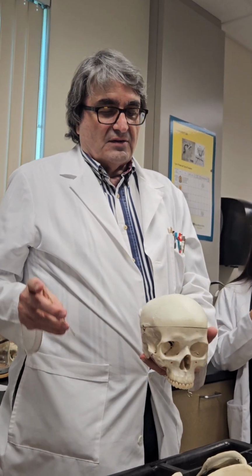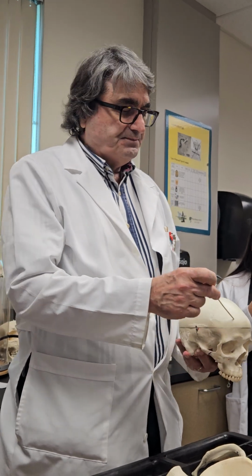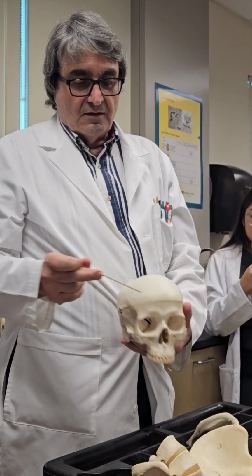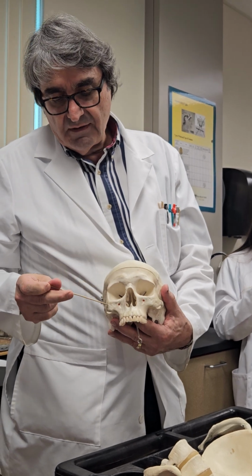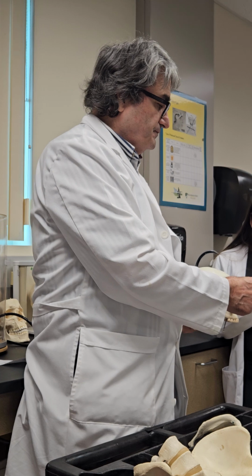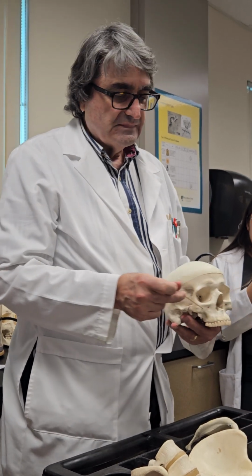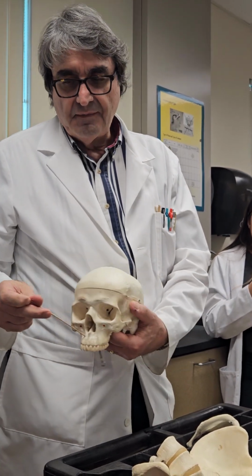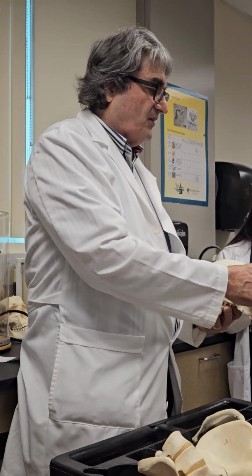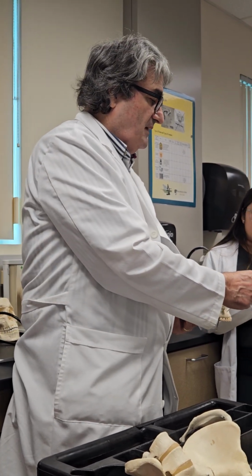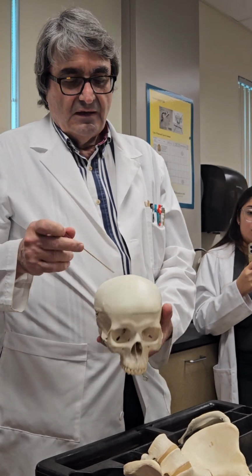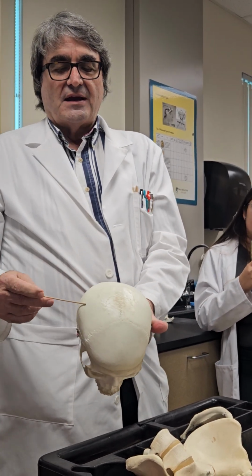Other bones that are on the skull. We got the frontal. Right or left zygomatic. That's the cheekbone. Right or left maxilla. I'm doing the right, by the way. This is the right maxilla. That's the one the teeth go into. Right or left parietal. This is the right parietal.